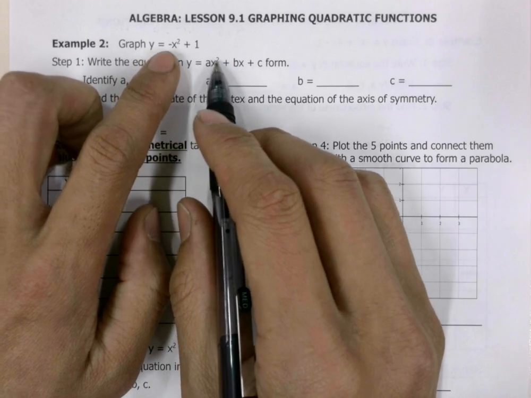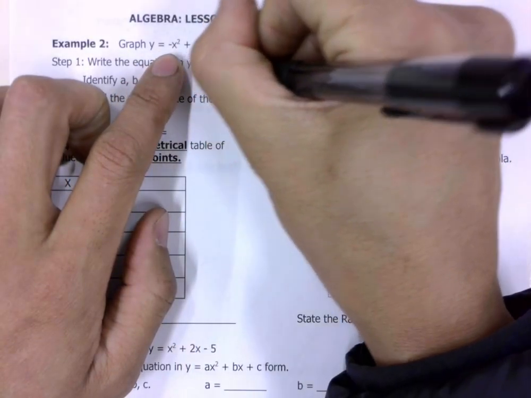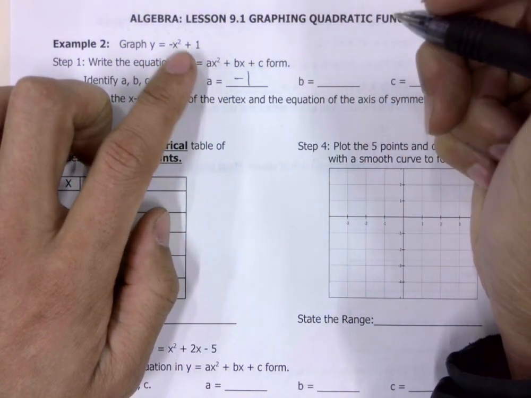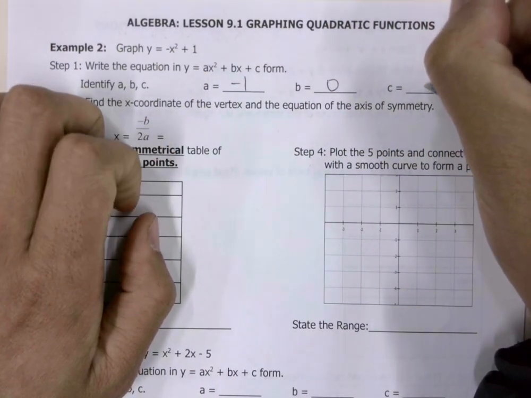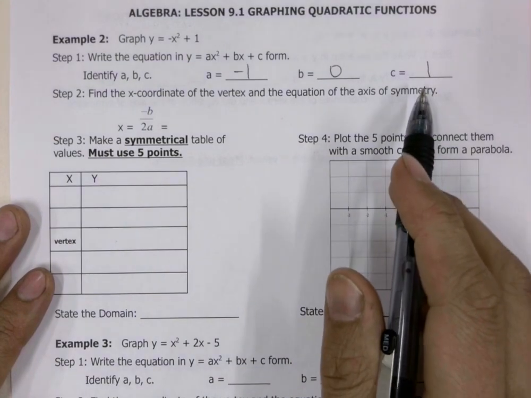Our a is the coefficient in front of the x squared. That's going to be negative 1. Our b is the coefficient in front of x. That is 0. And our c is the constant at the end, which is 1.